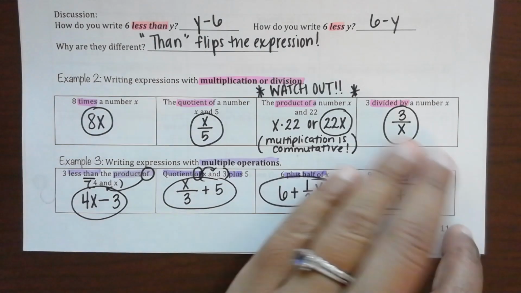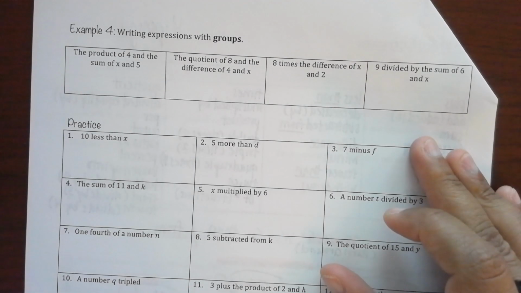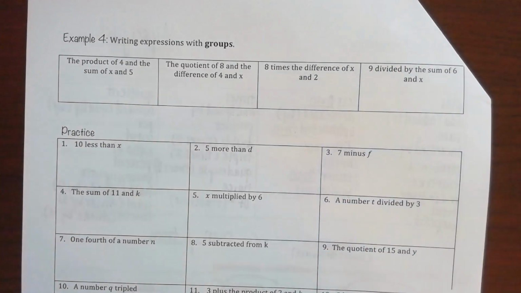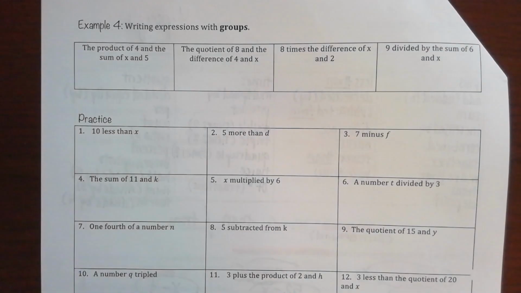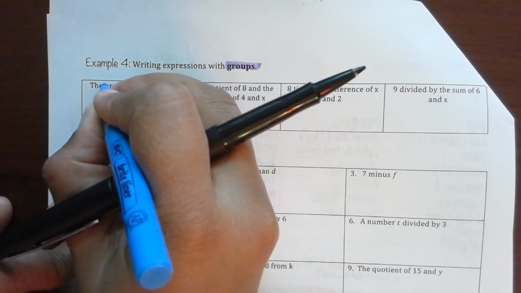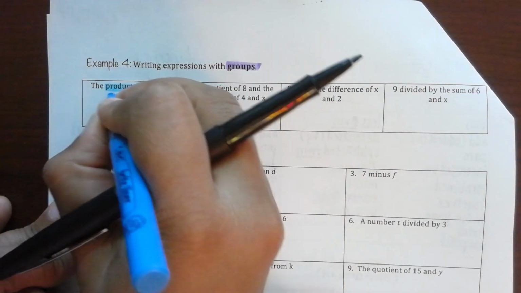All right, let's flip it on over. Let's look at expressions with groups. Now, groups meaning parentheses, okay? You saw me use some parentheses over there, but they weren't in the same context. If I'm looking at this one, when it says with groups, the product of 4 and the sum of x and 5. When I'm looking at this, I'm still going to do the exact same steps. I'm going to mark the product of, and I'm going to mark the sum of.